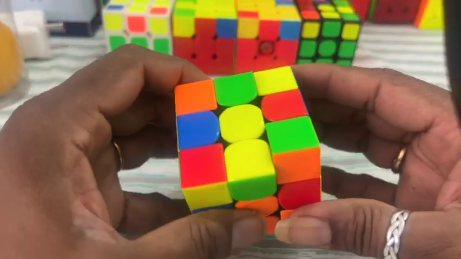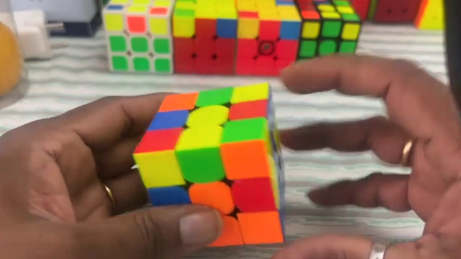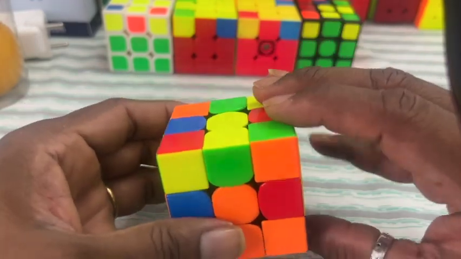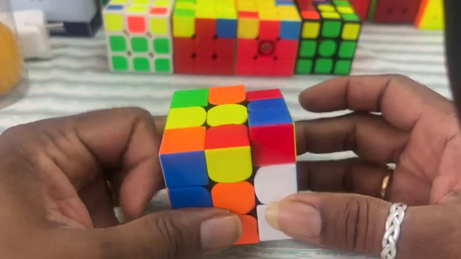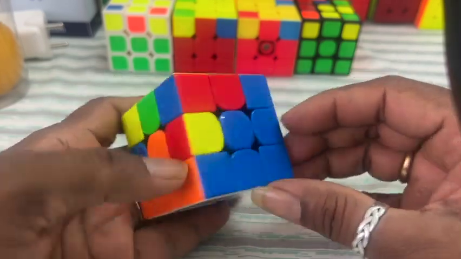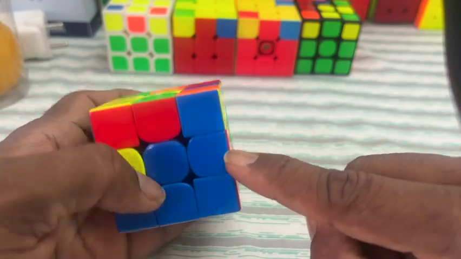Okay, so how to do the formula is just keep it like this to your right side and then do R U R U R U' R' U' R'. See, it's sat here. So we're going to do every edge piece like this.